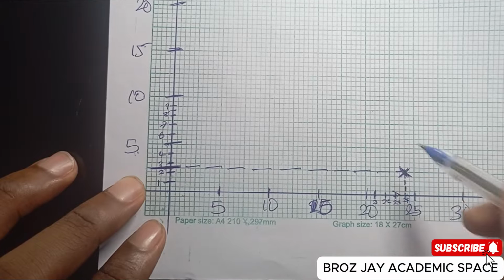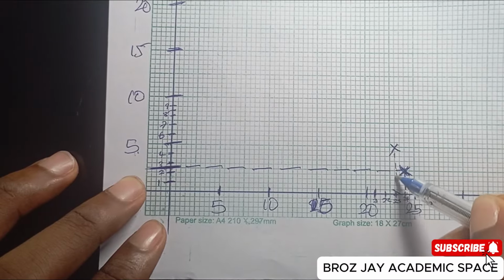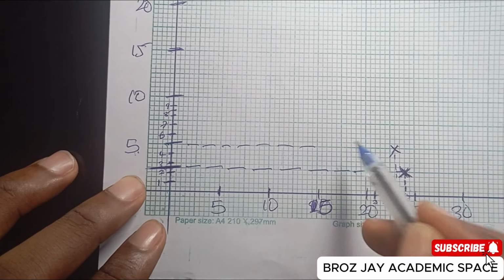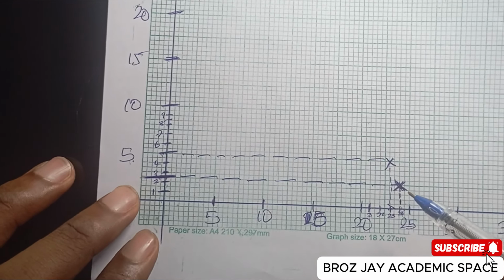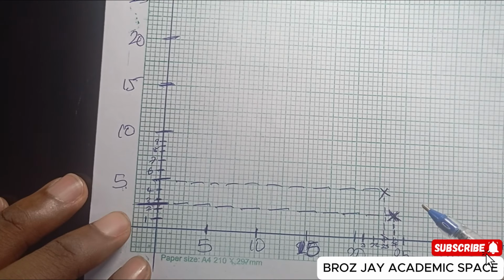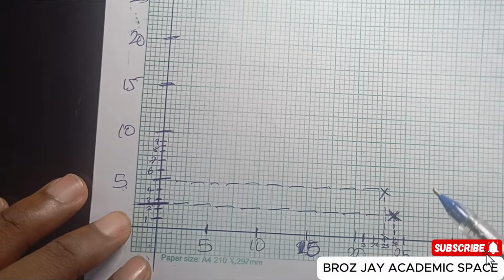That's 23.5. So I pick it up and I dot it here. Dot, dot, dot down. Dot, dot, dot up. So the same process till you find the plotted point for all of them.